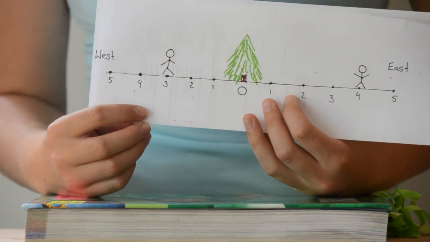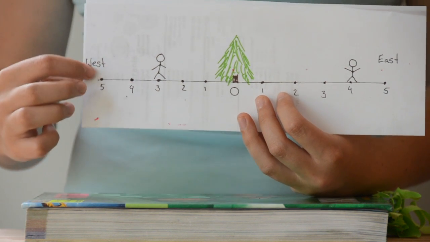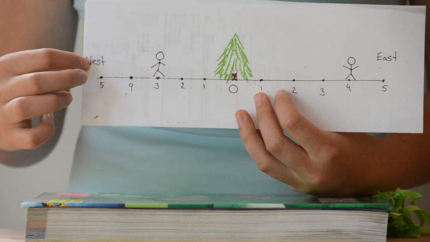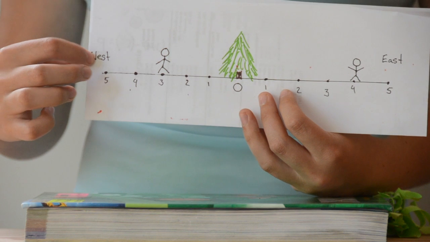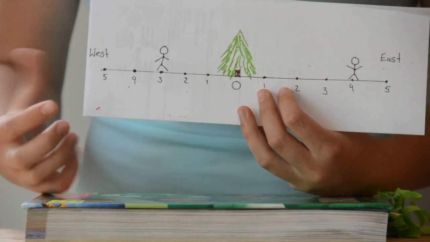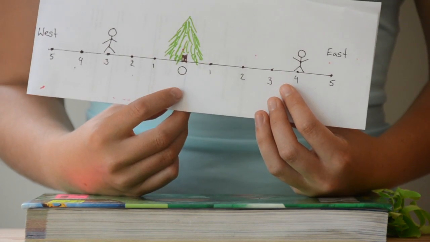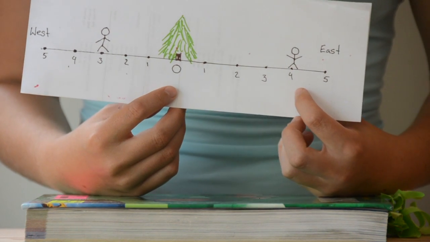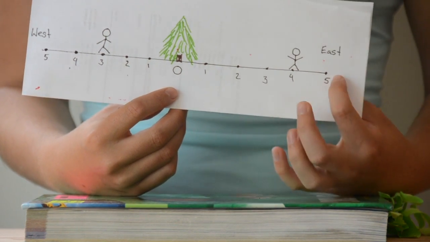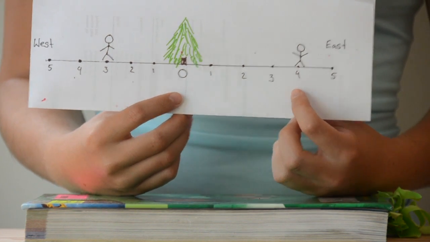So our final displacement is 3, but since it is 3 meters west of the tree, we know that it is negative because west is negative. So it's negative 3. And our initial is 4.